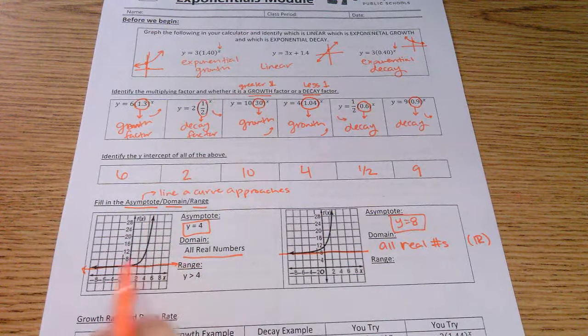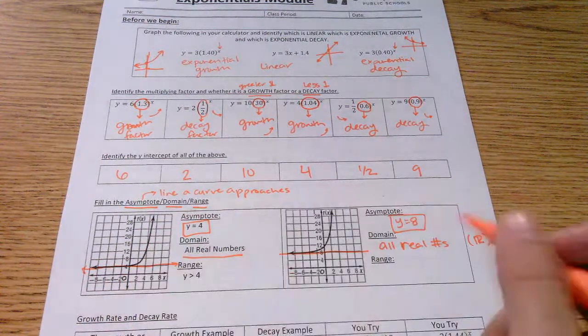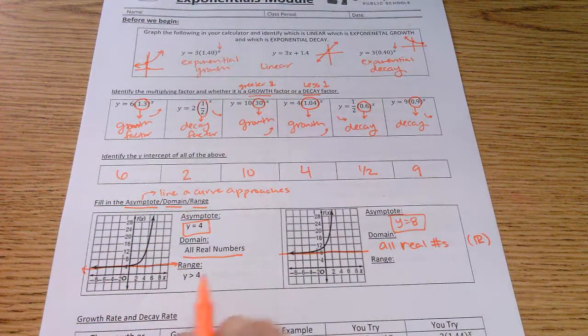But it's always greater than one level. And it looks like that level that it's always greater than is 4. This exponential curve is always greater than 4. So we say y is greater than 4.